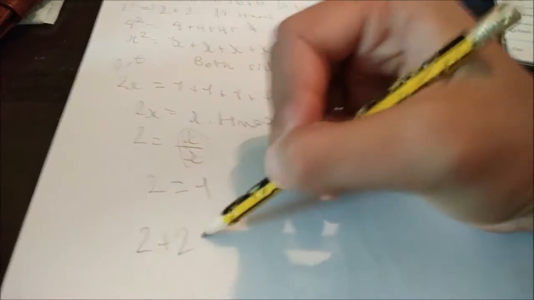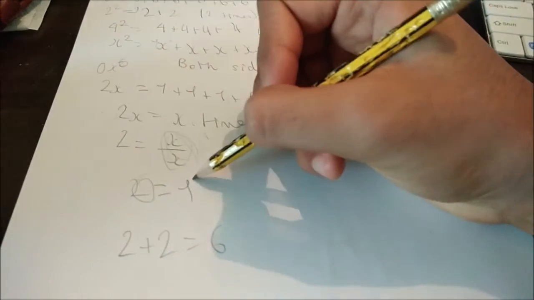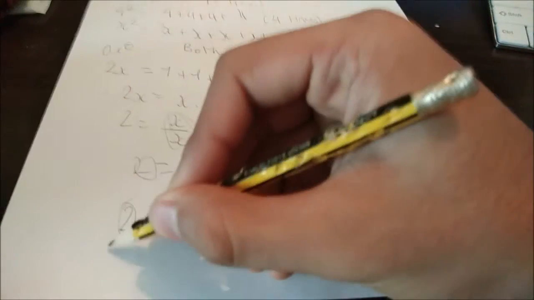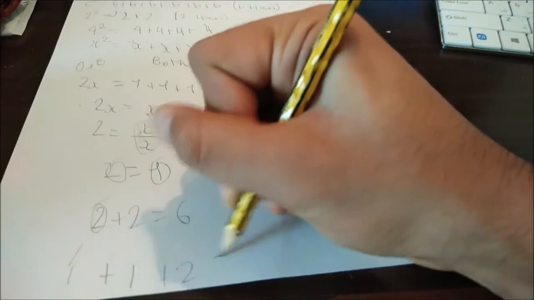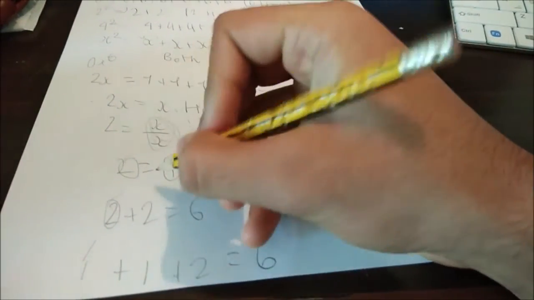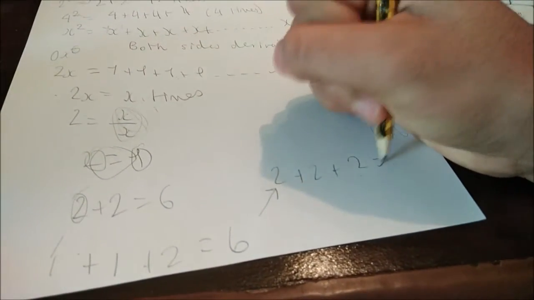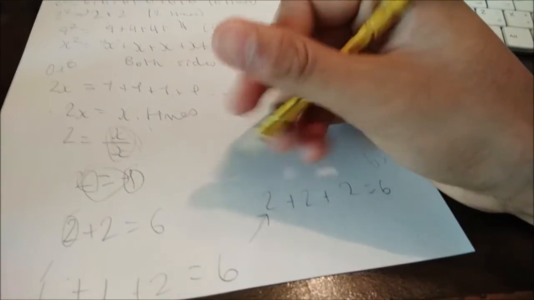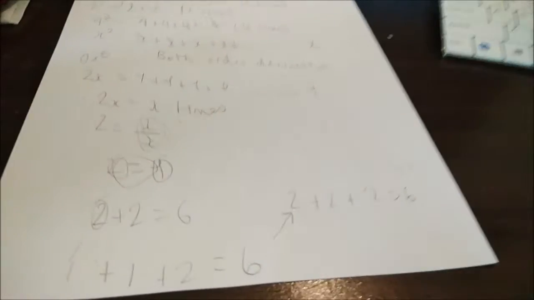So we said that 2 plus 2 equals 6, right? And now we know something: 2 is actually equal to 1. So in the first expression, we must narrow this down. So 1 plus 2 equals 6, and because 2 equals 1, the 1 becomes 2. So therefore, 2 plus 2 plus 2 equals 6. And that's how we get 2 plus 2 equals 6. Just by changing the expression and manipulating things, we found the solution to this problem.